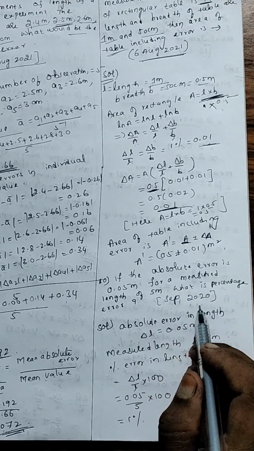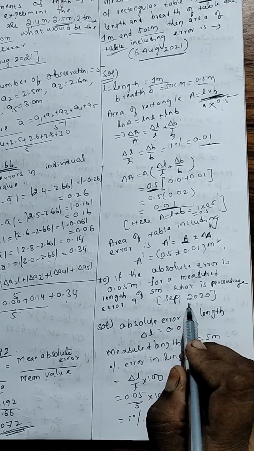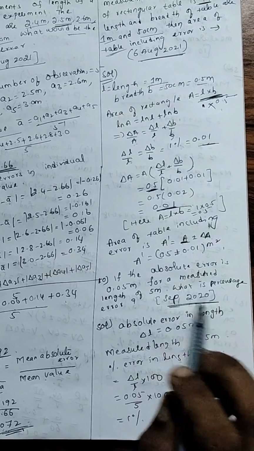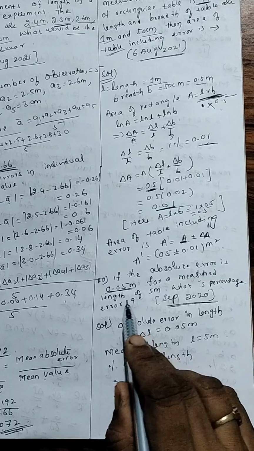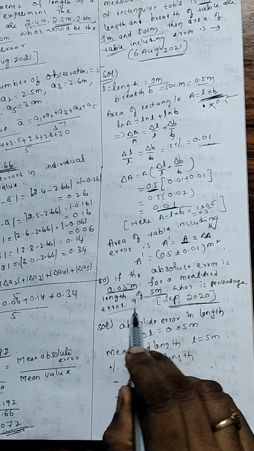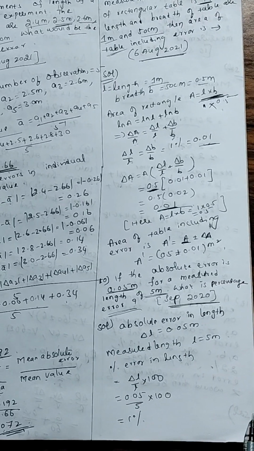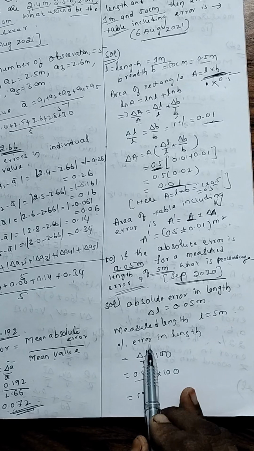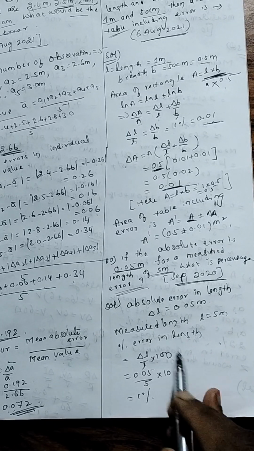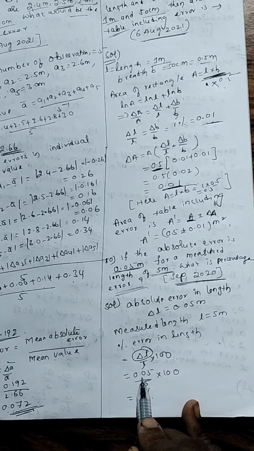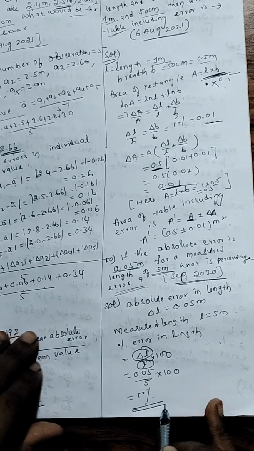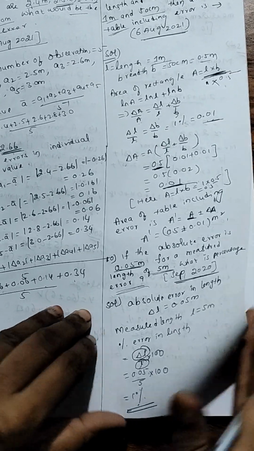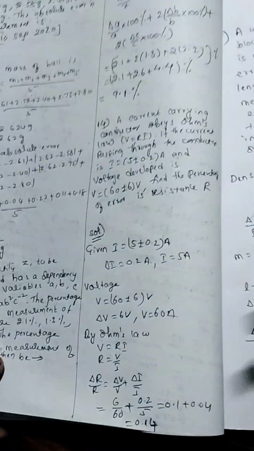Now next question, asked in September 2020. If the absolute error is 0.05 for the measured length of 5 meter, he is asking to find the percentage error. So percentage error in length is delta L by L into 100. Absolute error how much he said? 0.05. Length how much he said? 5. Simplify, you will get 1%. Now next question.